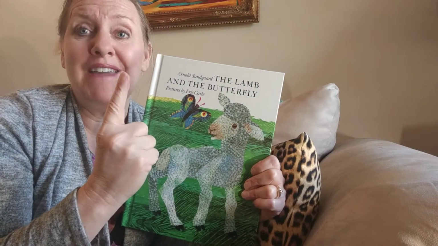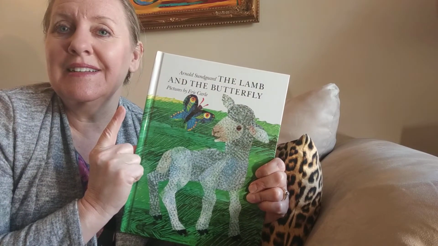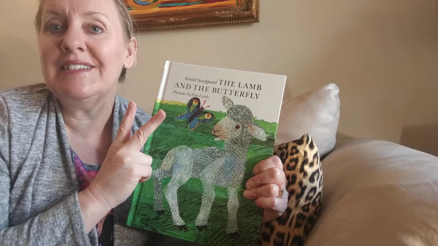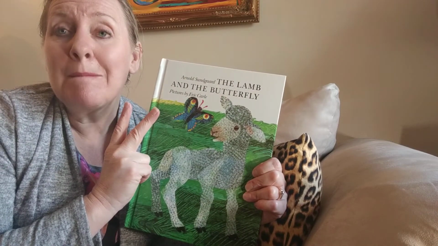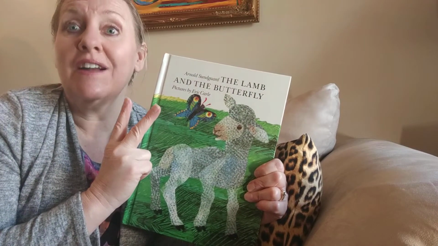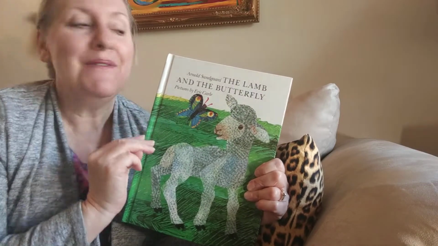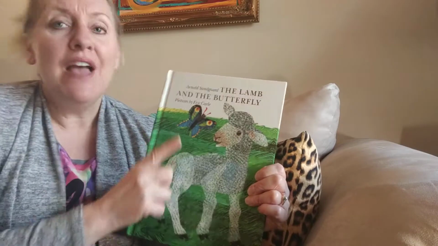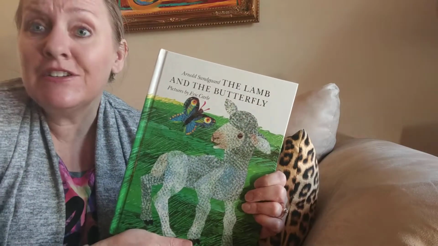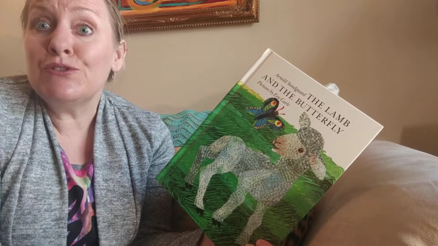Yes, the butterfly was a character. And the lamb was a character. And one more. This one talked too. The mama sheep was a character. So the butterfly, the lamb, and the sheep are characters. That's who the story was about.